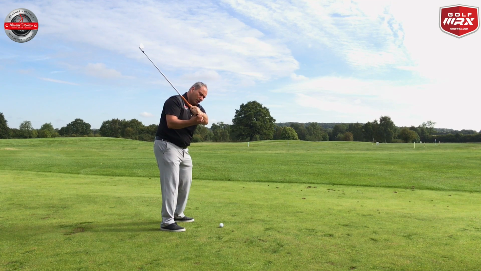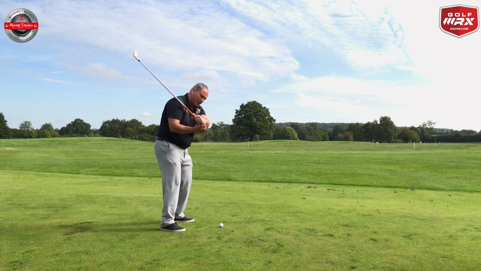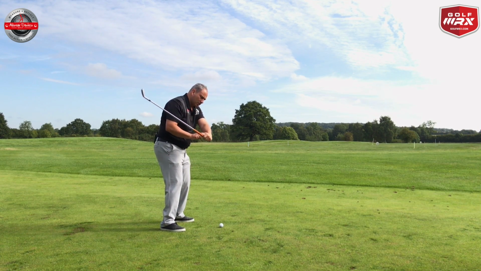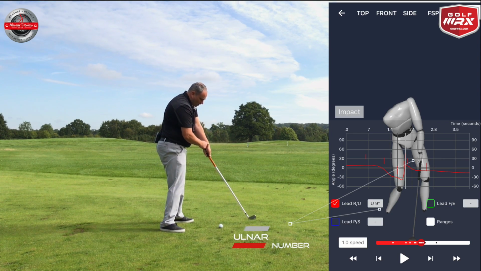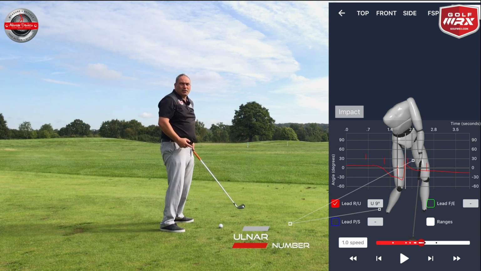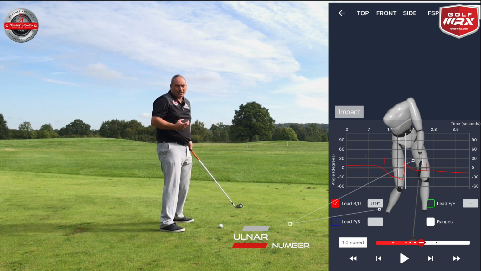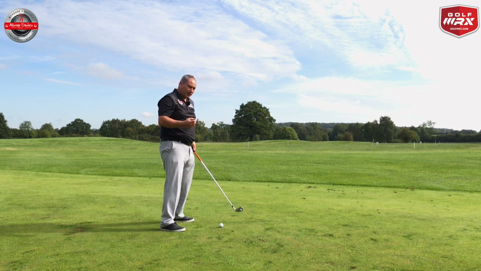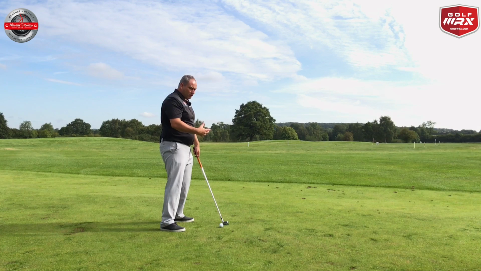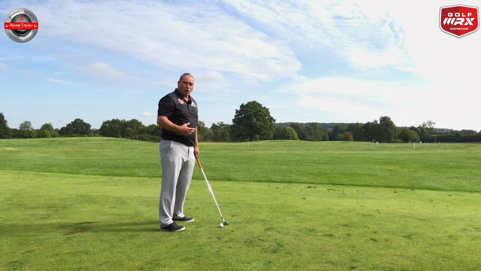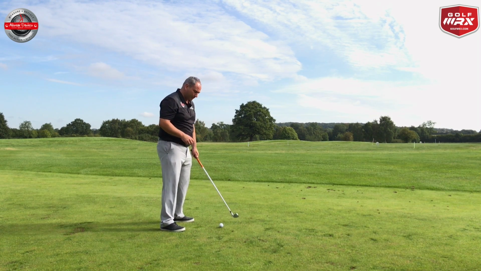Now as we get nearer to the golf ball, the radial movement in the wrist decreases and actually goes into what we call ulnar, which is this way, into impact. It'll go into ulnar around 0 to 10 degrees. It does vary player to player, and it's not an exact science to say you should be 5, 6 or 10 degrees, but most elite players will be in ulnar through impact.